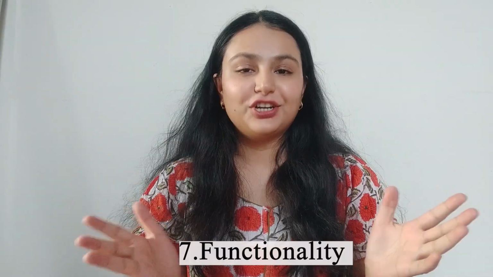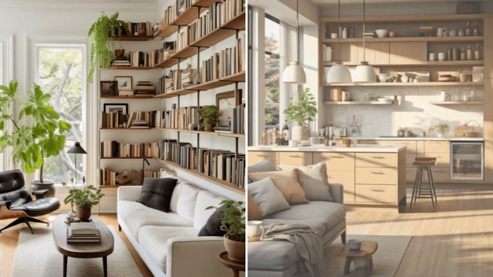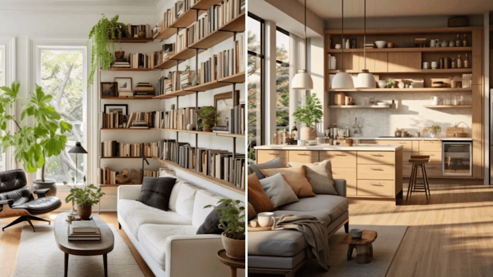Now, last but not least, number seven, functionality. As a designer, I know that design is not just about aesthetics, it is more about functionality. Here we are talking about creating spaces which enhance our lives and cater to our needs in our day-to-day lives. So before diving into the decorating part of our spaces, we have to think about the practical aspects of the design, so we can make sure that we create both beautiful and functional spaces.